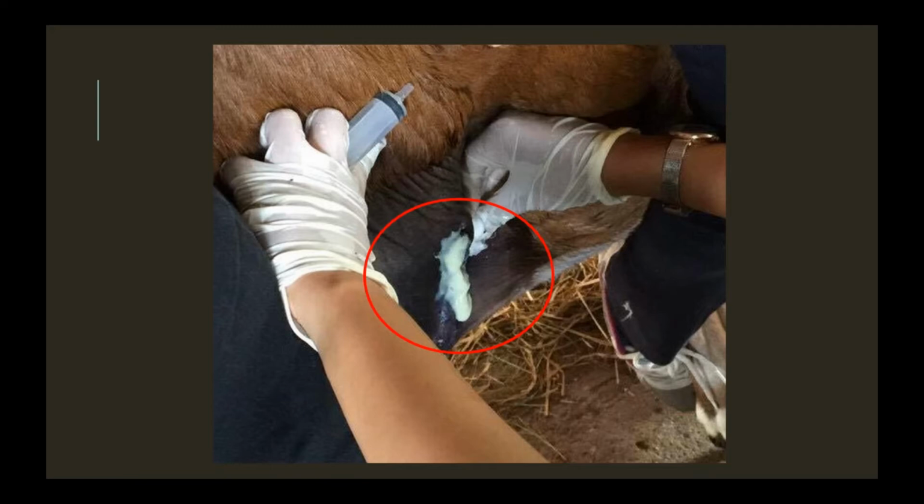So here is the pus that I was talking about, that we found coming out from a suture stitch, but the incision line was still closed and perfectly fine, except for this thing that was coming out like a waterfall.